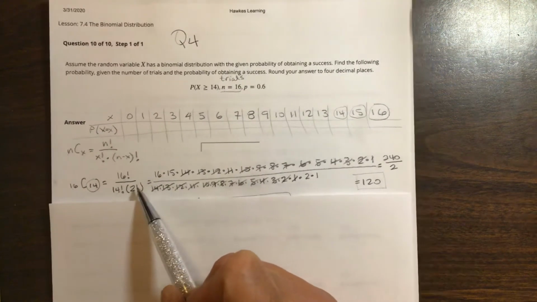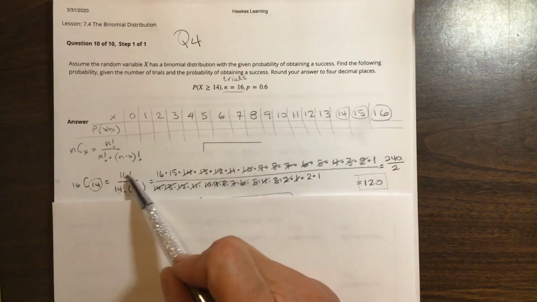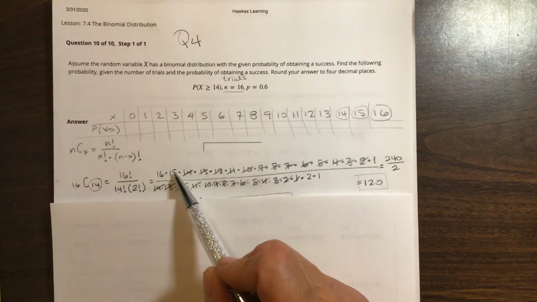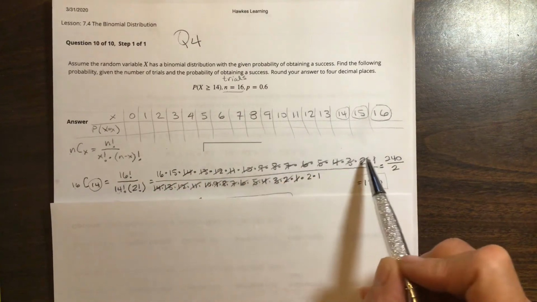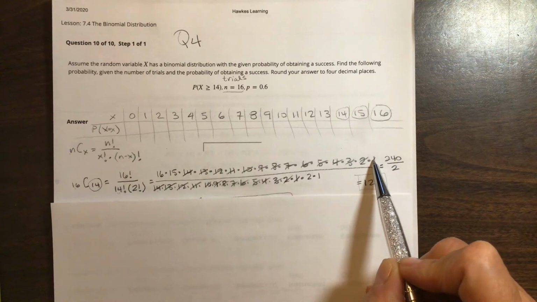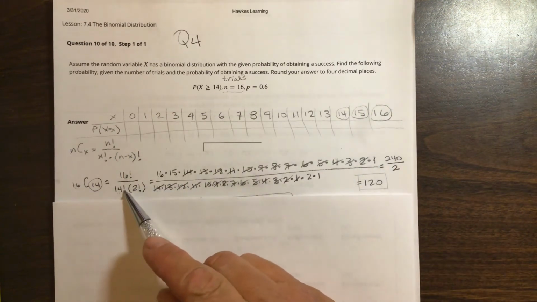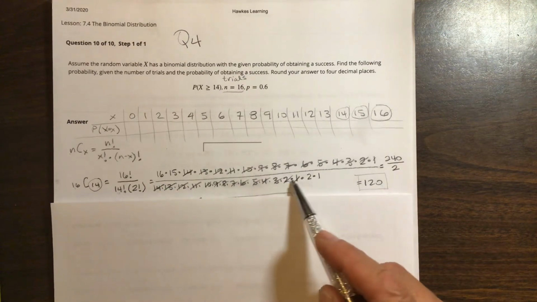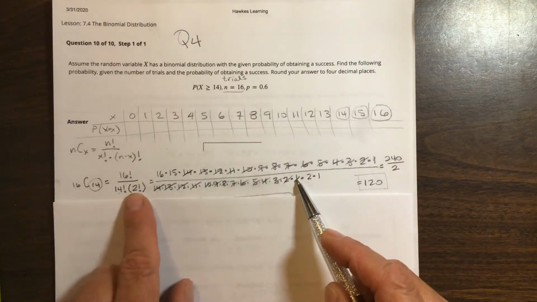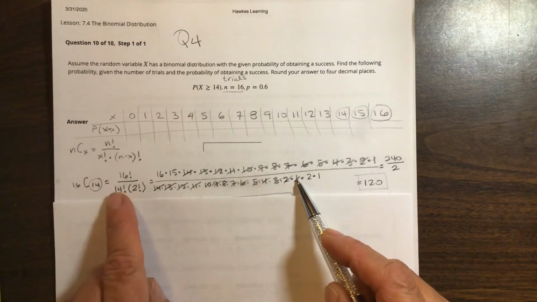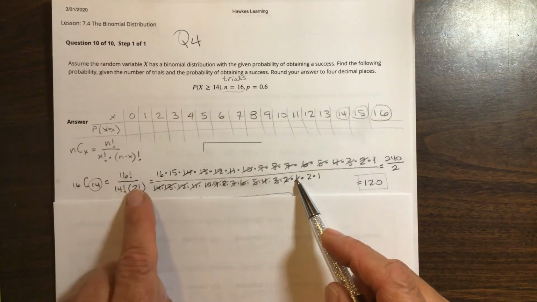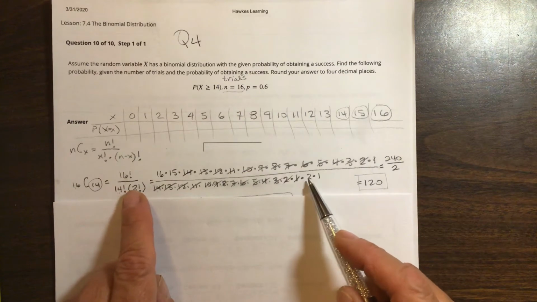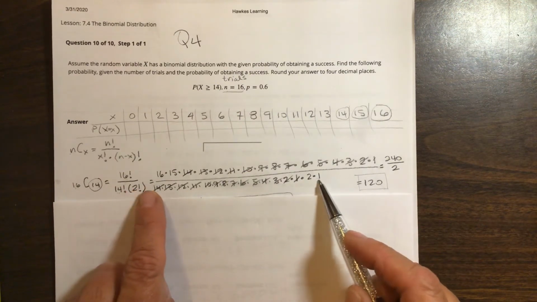These factorials, this just means 16 times 15 all the way down to times 1. 14 factorial means 14 times 13 times 12 all the way down to 1. And then 2 factorial, this right here is being multiplied. So we're still multiplying, and then 2 factorial is 2 times 1.